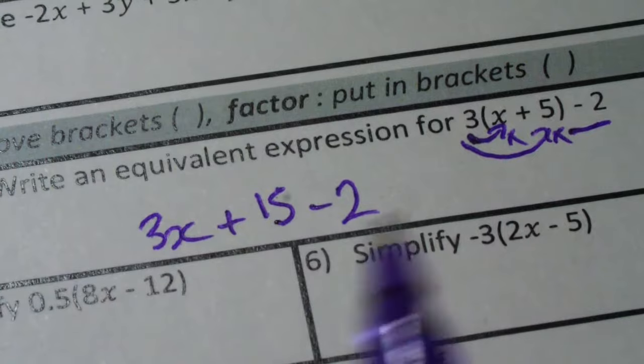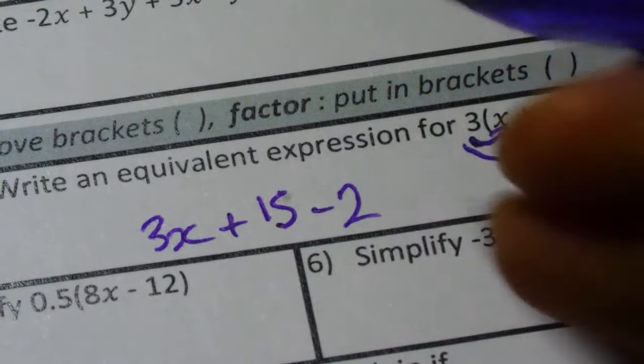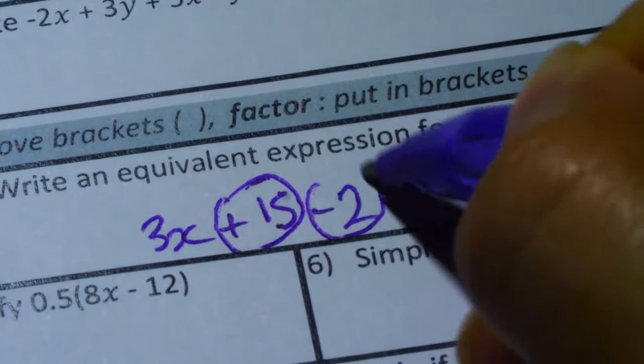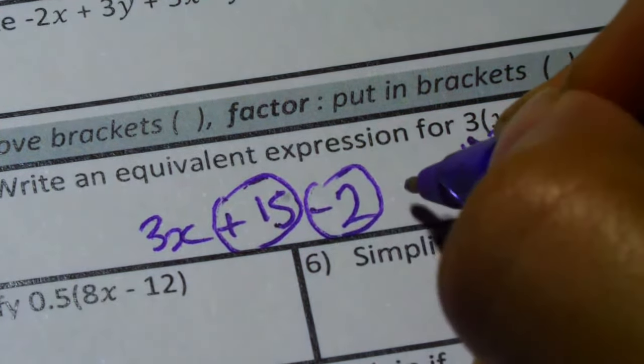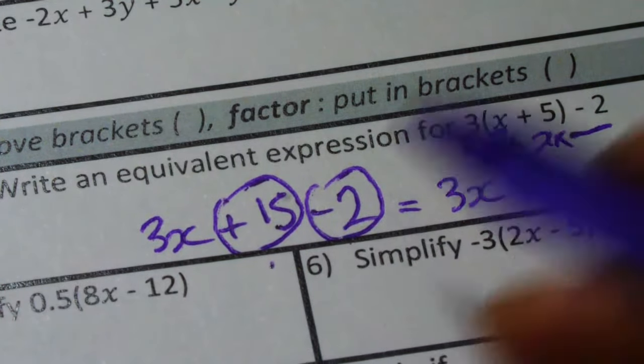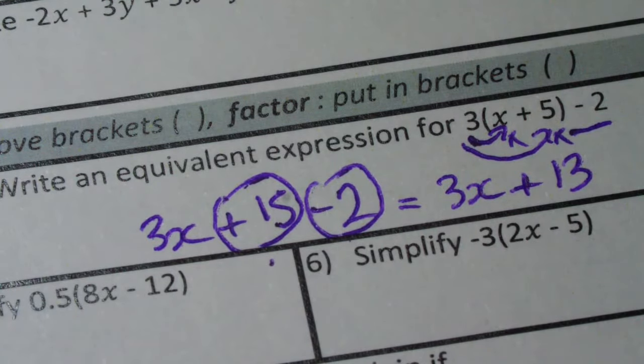So here we can actually simplify it even more. We can make it even shorter or smaller. We have the number plus 15 and we have the number minus 2. So 3x plus 15 minus 2 makes plus 13. Okay.